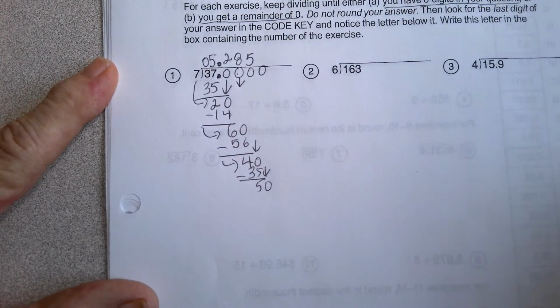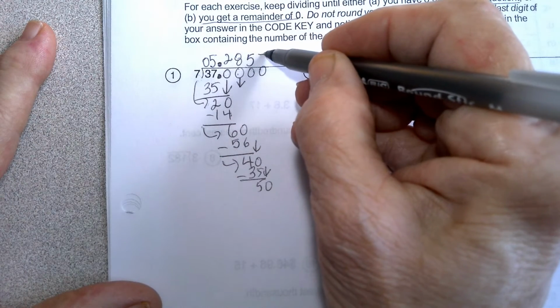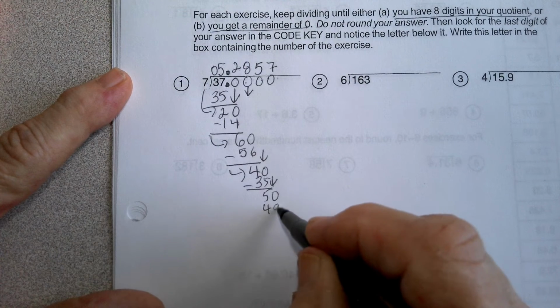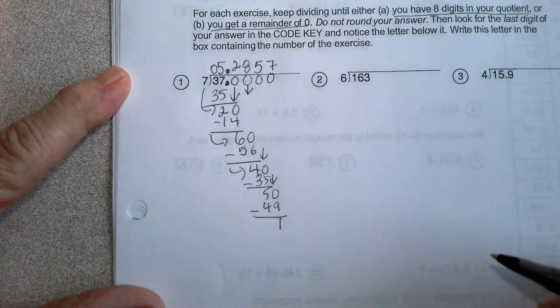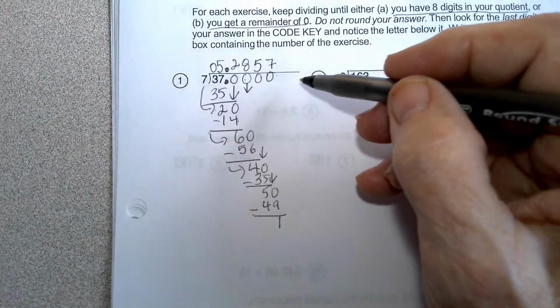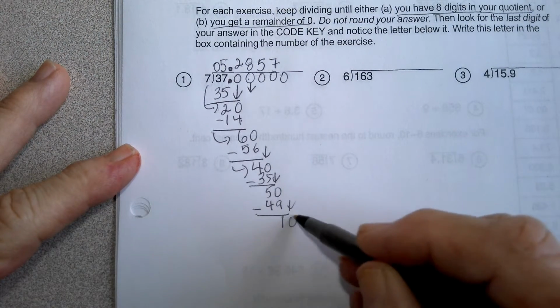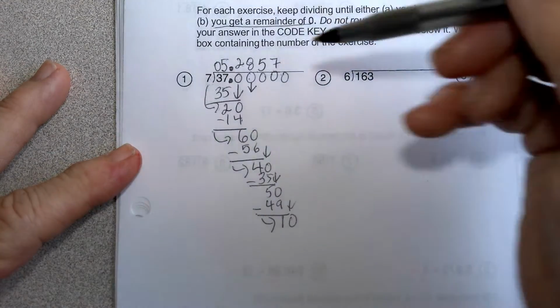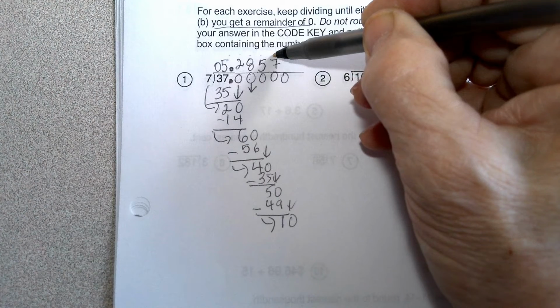7 goes into 50 how many times? How about 7? 7 times 7 is 49. So we daddy divided. Mommy multiply. 7 times 7 is 49. Sister subtract. And brother bring down. What do I have to put? A 0. And then bring it down. And every time we bring down, we daddy divide. How many digits do I have? 1, 2, 3, 4, 5. I need 6, 7, 8. I need 3 more. Okay.